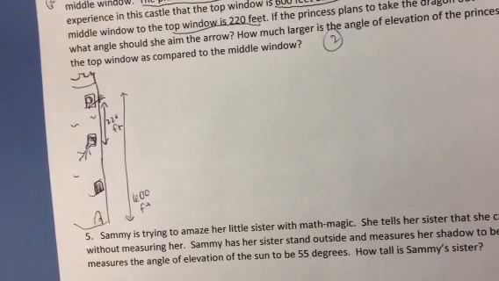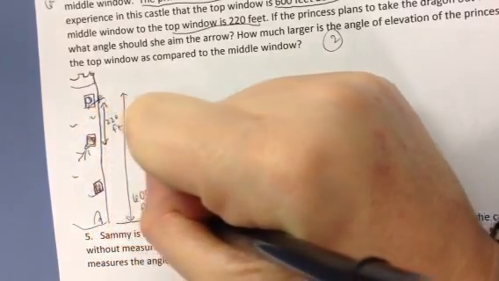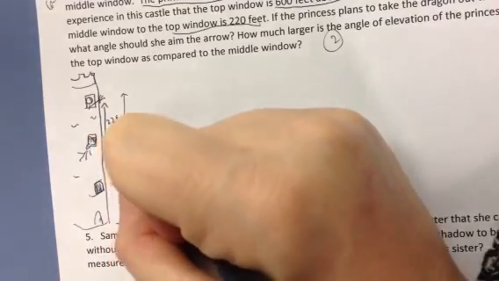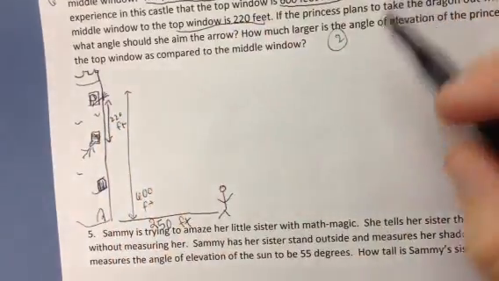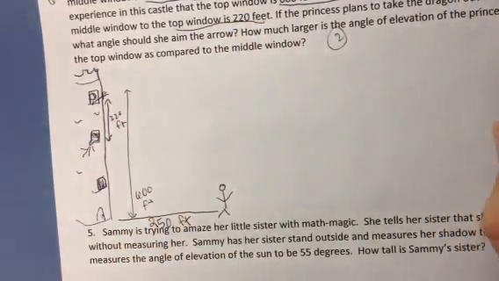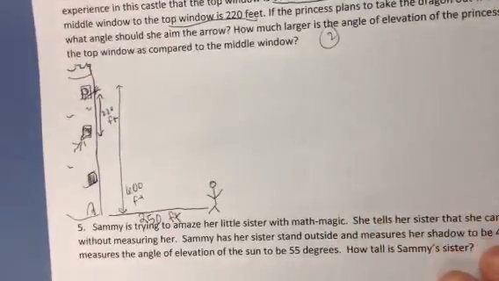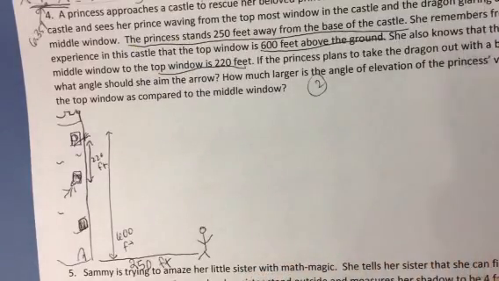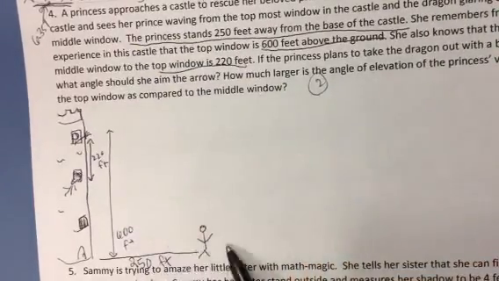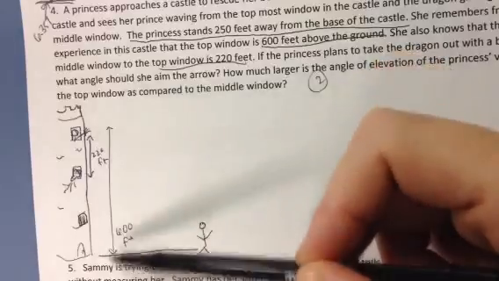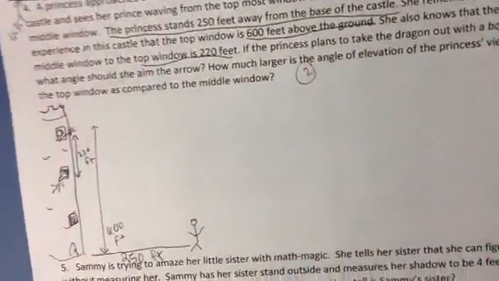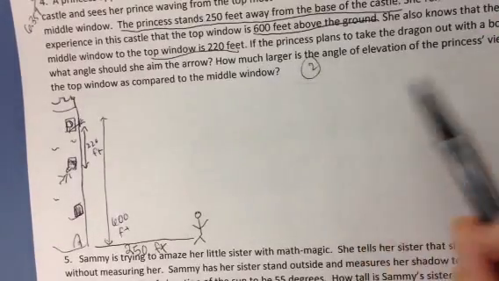So we also know that the princess is standing 250 feet away. So I'm going to draw her right here and label this 250 feet. Let's see, and I'm just rereading the problem to make sure we didn't miss anything we need in our sketch. He's in the top window, 250 feet away. We know 600 feet off the ground, 220 from him to where the dragon is. All right, so I think that's enough to answer these 2 questions.